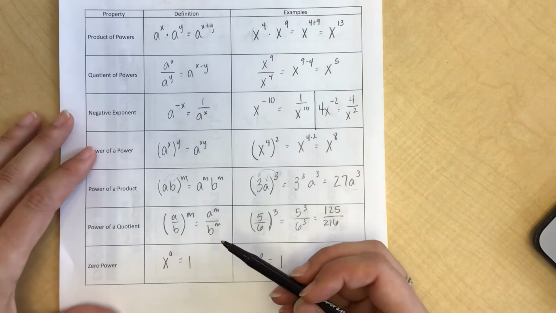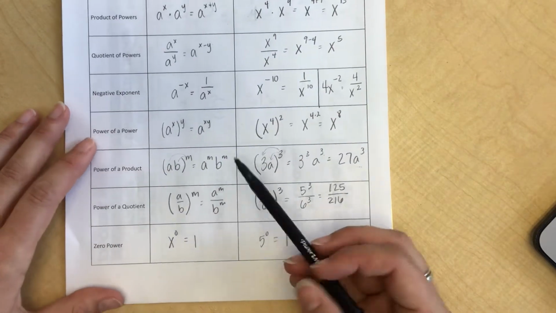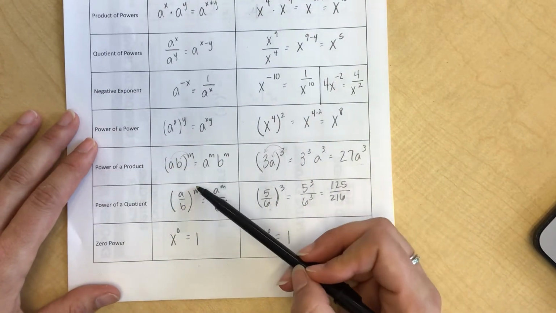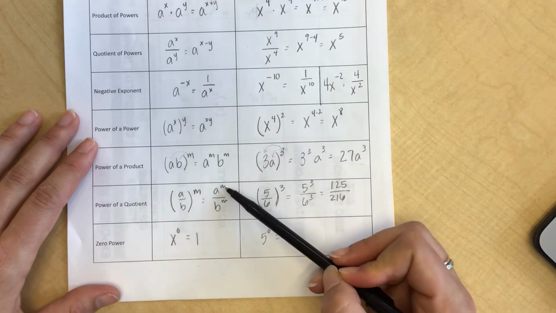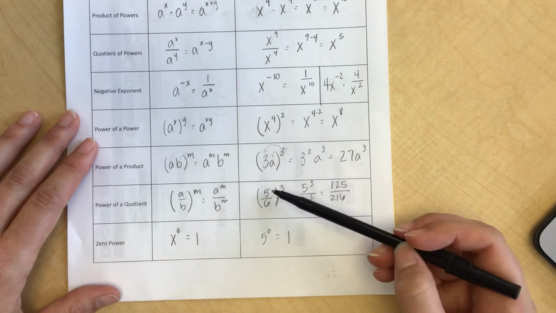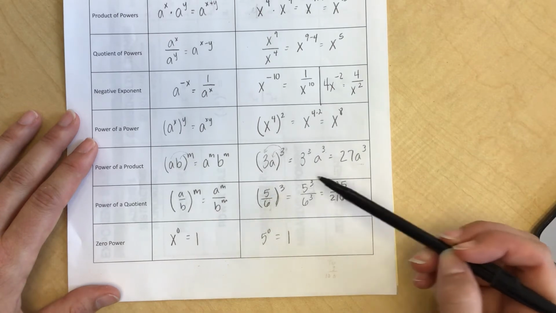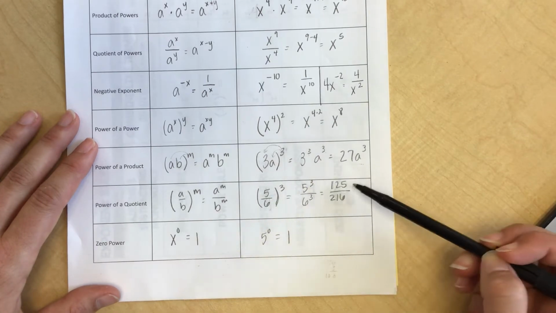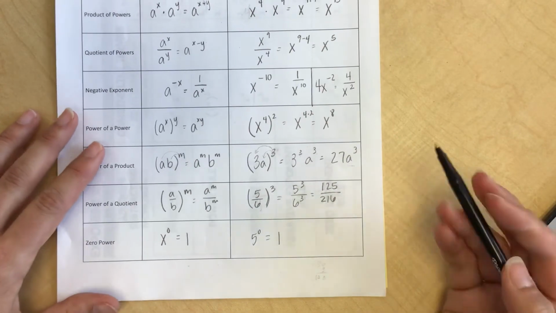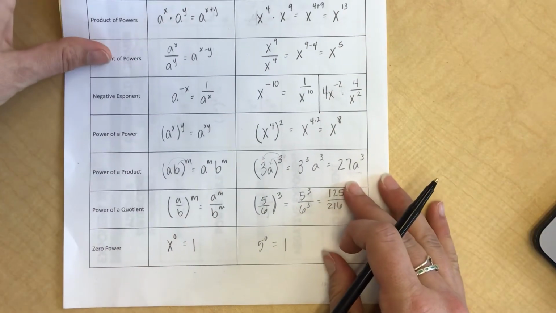All right, and then power of a quotient. Doing the same sort of thing as we did up here, only now we're dividing. It's the same thing. Everything gets distributed. So this would be a to the m divided by b to the m. So if I have 5 over 6 raised to the 3rd, that's 5 to the 3rd over 6 to the 3rd. So we get 125 over 216. Same thing as if it were variables.